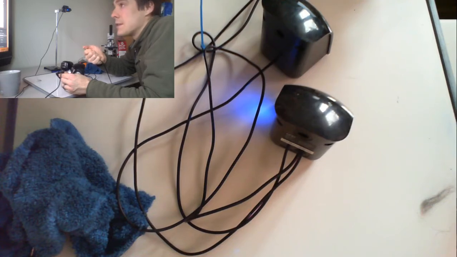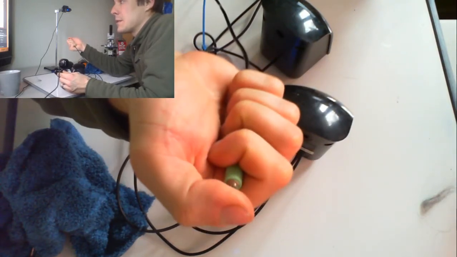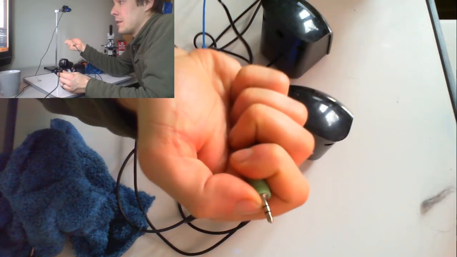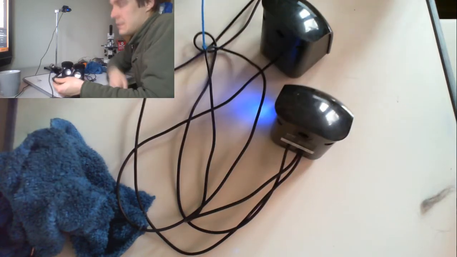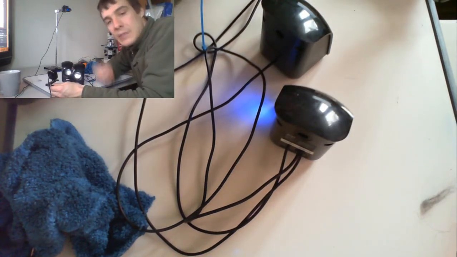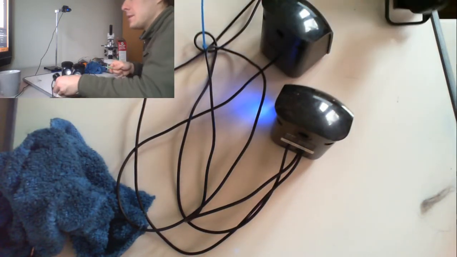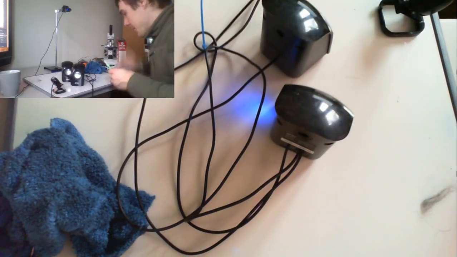And depending on where I touch it, it actually changes a little bit. If I touch it here, which is the ground, nothing happens. It's only when I touch the top. So if you have a USB microphone and USB speakers, you can actually try this yourself, which is kind of fun. But here's the cool part about it.